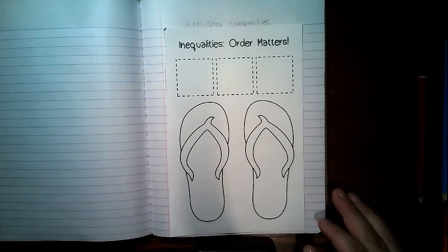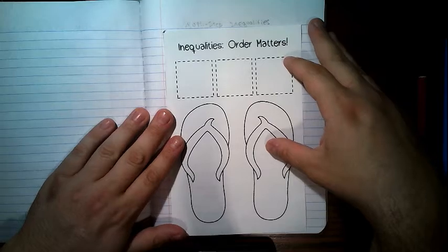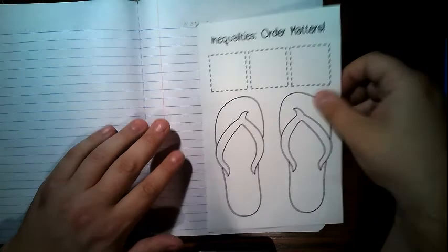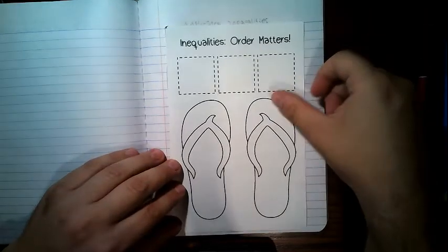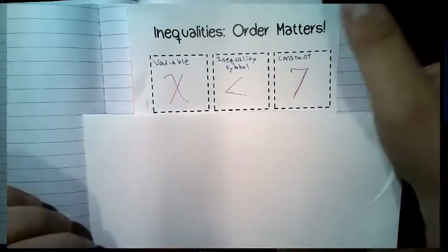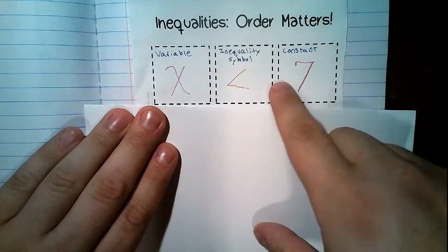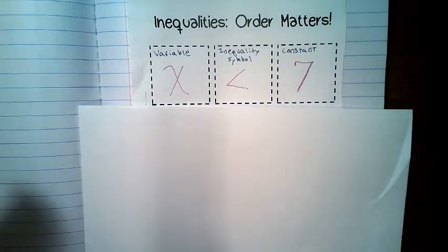And turn the page, we're going to talk about how the order of inequalities matter, the order in which you write inequalities. So this is a new page with a new foldable. And when you're working with inequalities, the order matters because you want to read it from left to right, just like in English we read from left to right.